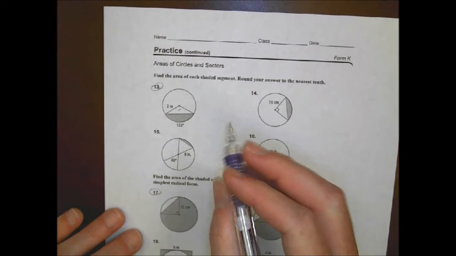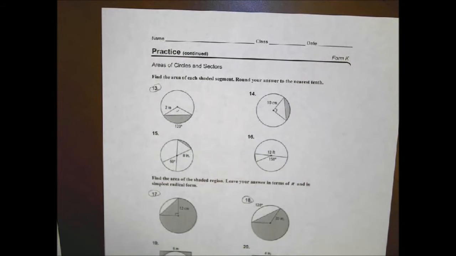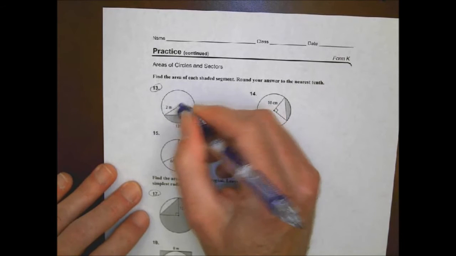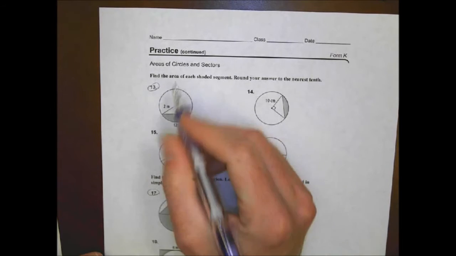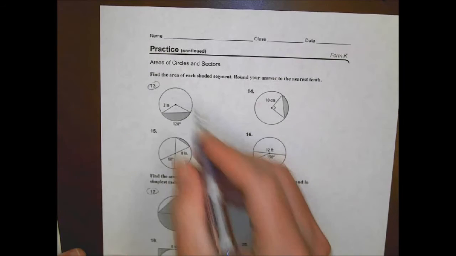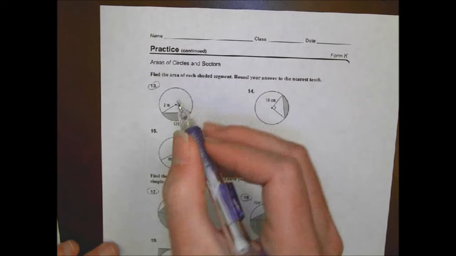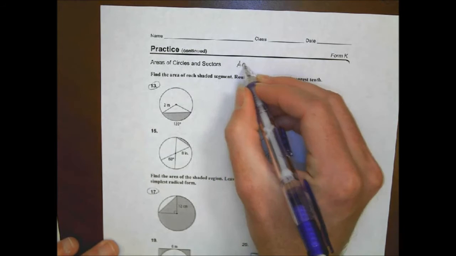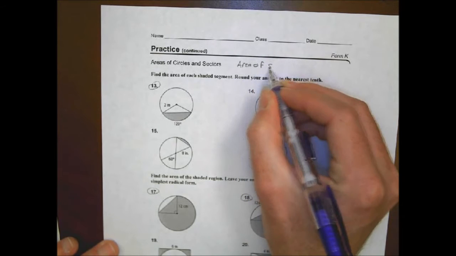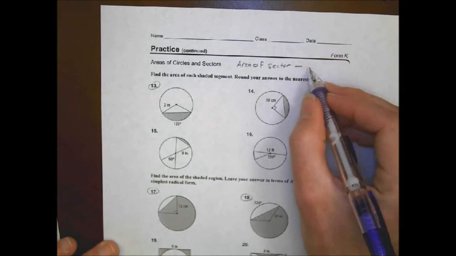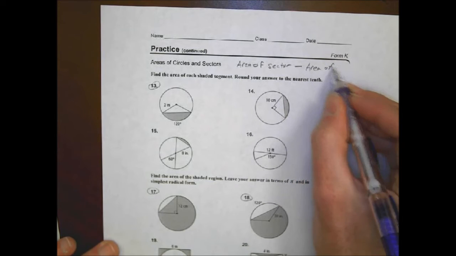Alright, so I'm going to start with number 13 because it's a little different in how you figure out the area of that triangle. So what we've got to do is think of it this way. I'm going to find the area of the sector in this case, and I'm going to subtract from it the area of the triangle. That's what I'm going to do in this problem right here.